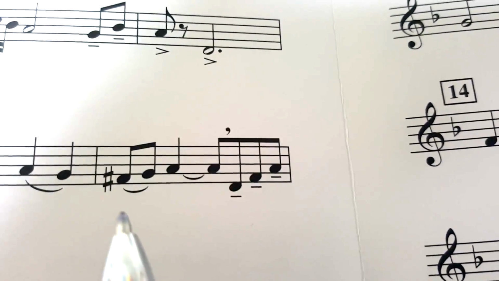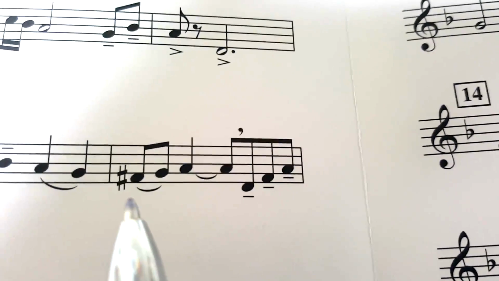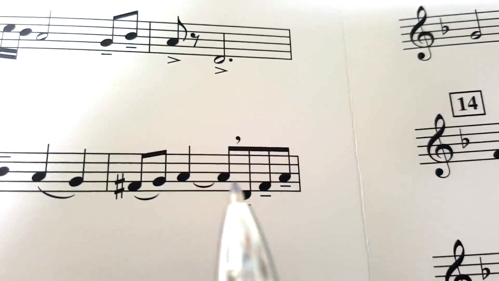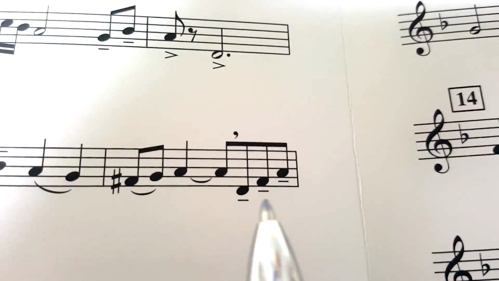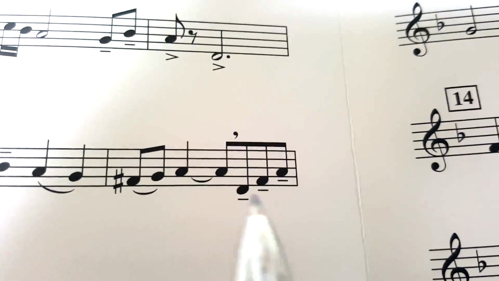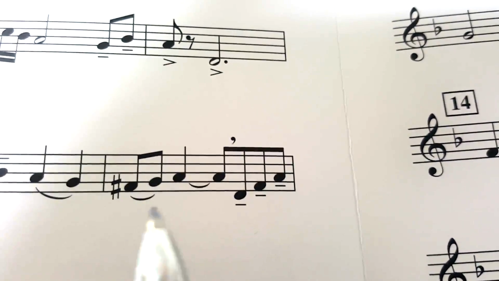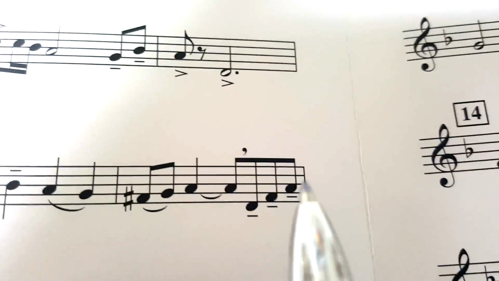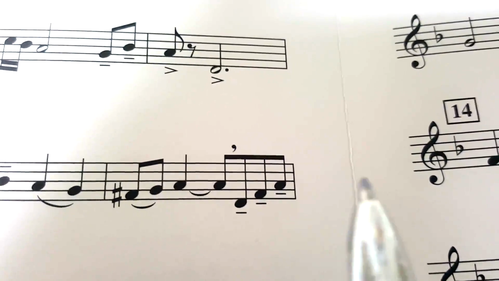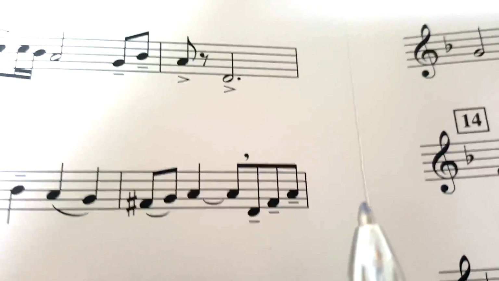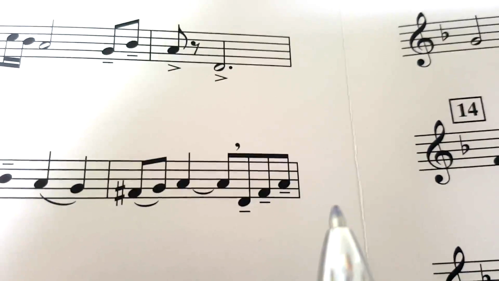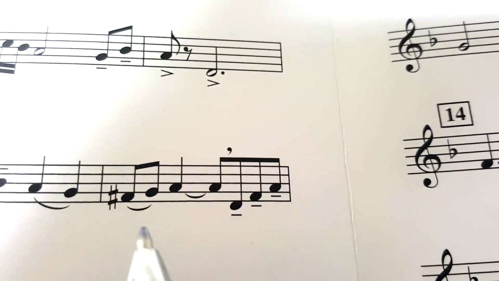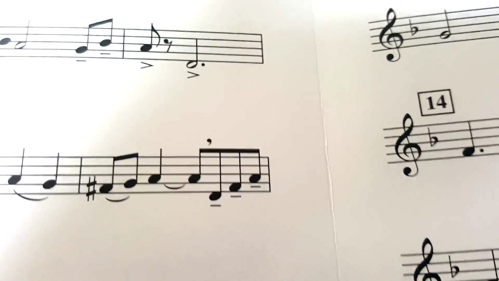Accidentals carry through to the end of a measure. So in this example, there's an F sharp at the beginning, and the next F over here is also F sharp. And that is because the rule of the accidental says that it carries through to the end of the measure. And when you have this bar line here, if there was an F over here in the next measure, that would be F natural unless it has a sharp sign in front of it. And that's true for flats as well.